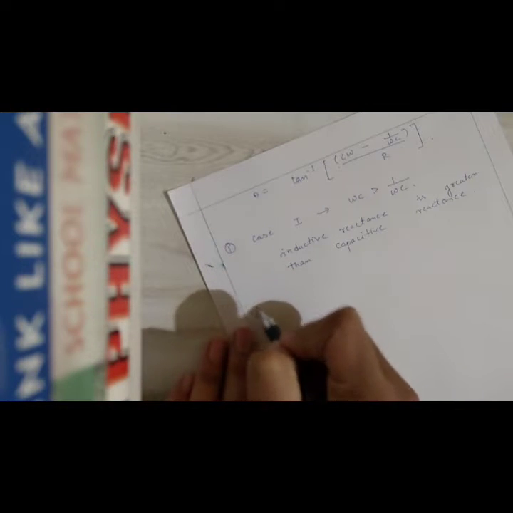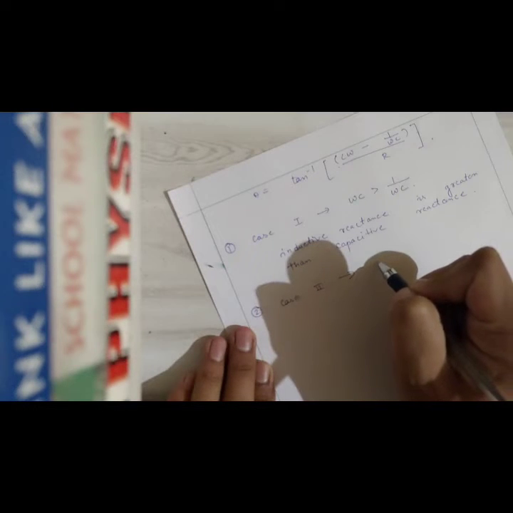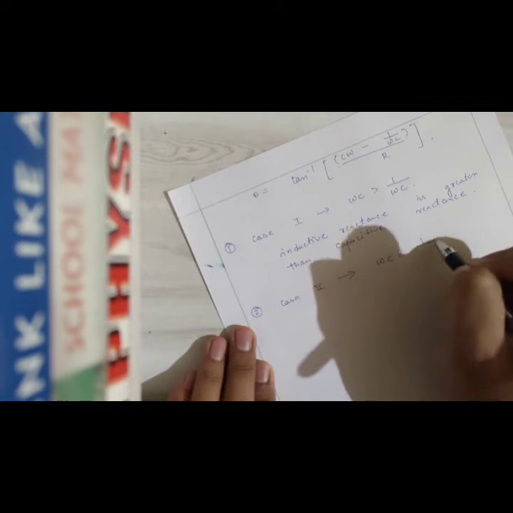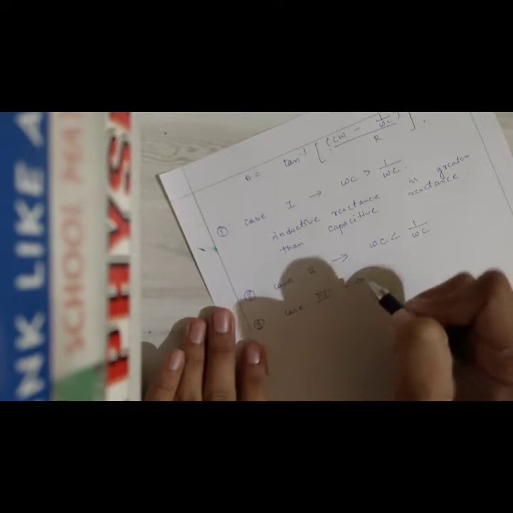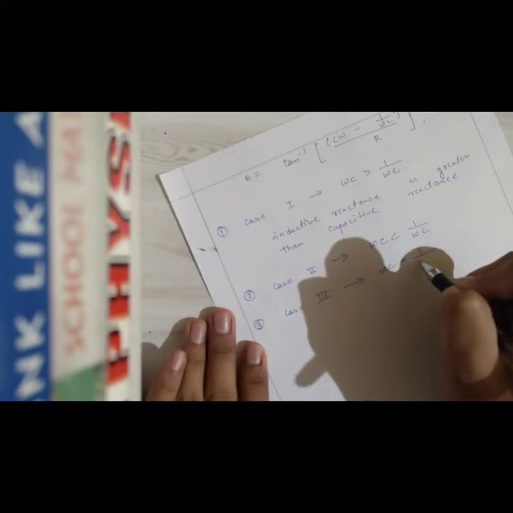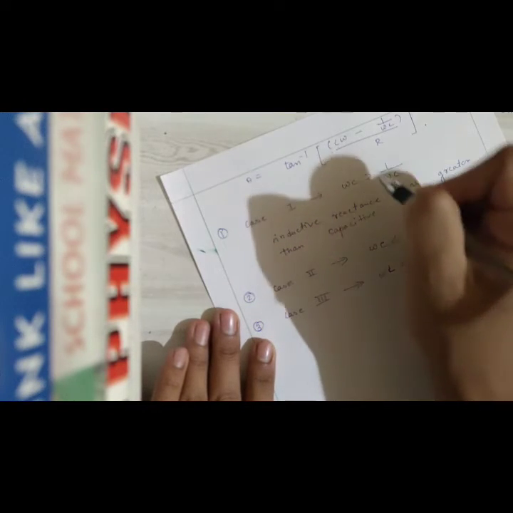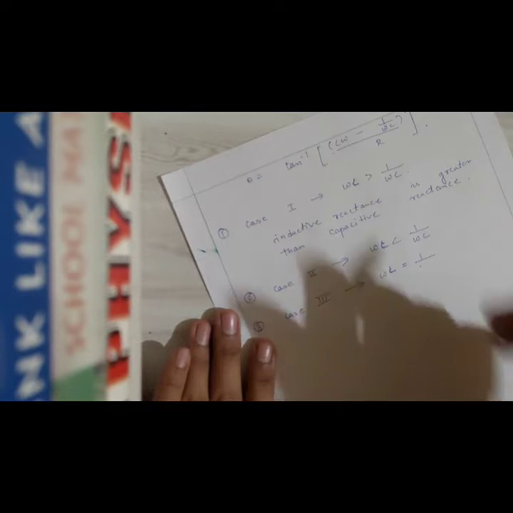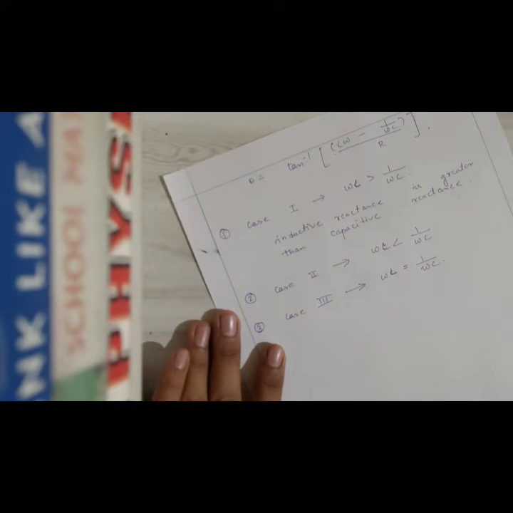Another case arises, and that is case number 2, when omega L is less than 1 over omega C, and case number 3 is when omega L is equal to 1 over omega C. I will show the phasor diagram for each case, and also show what will happen in each case.